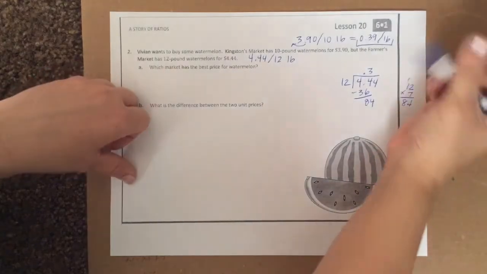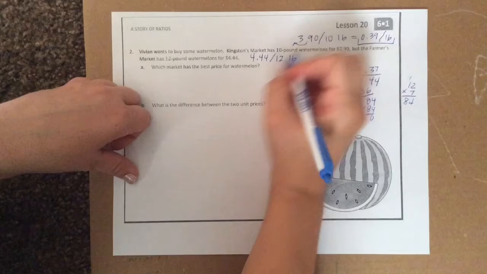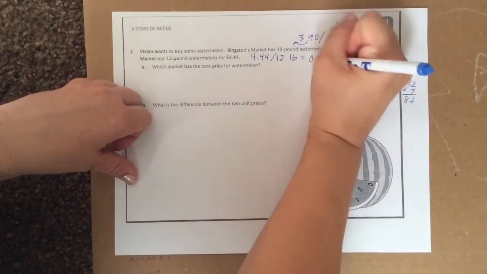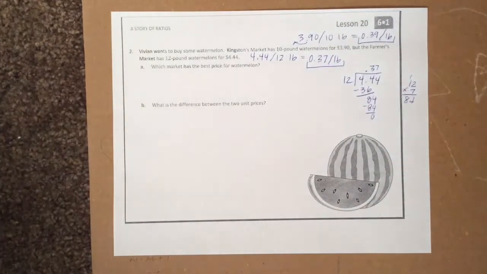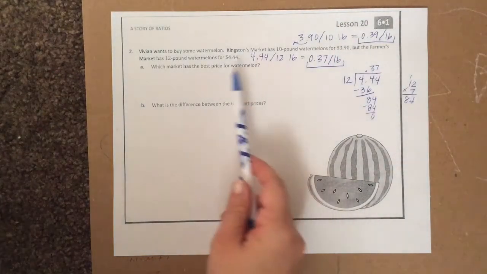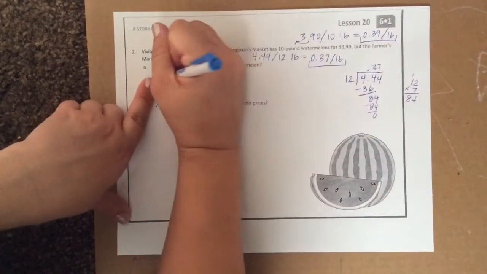Yeah, so 7 times. And it comes out even. So this one is 37 cents a pound for the unit rate. Which market has the best price? So that would be the farmer's market with the 12-pound watermelon.